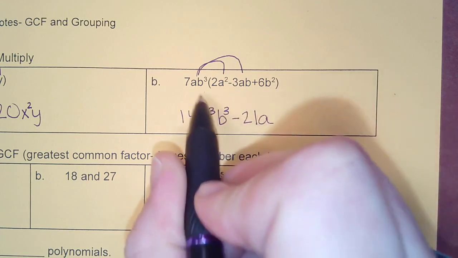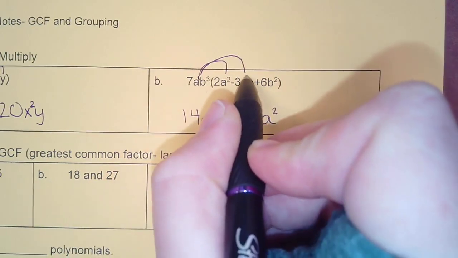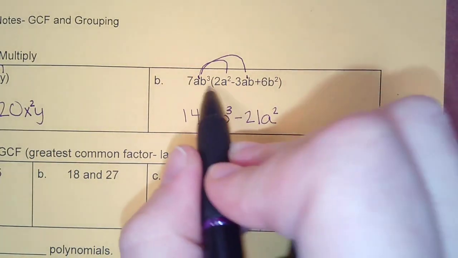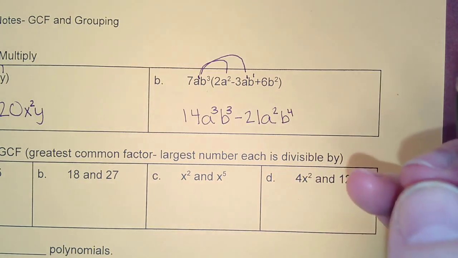The a's will add the powers. 1 and 1 make 2. So if you want to put a little 1 here, you can. The b's, this one has 3, this one has 1. So adding them, I get 4.